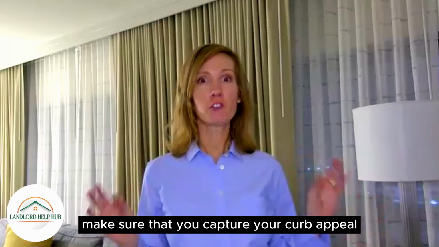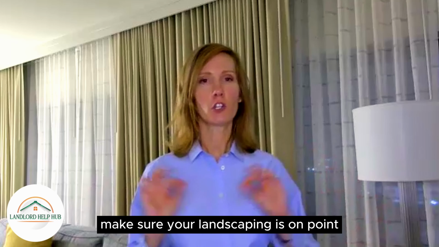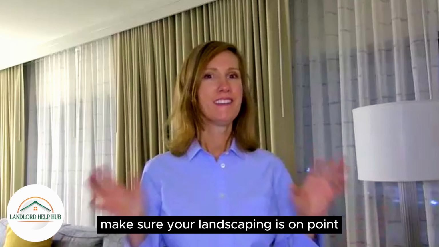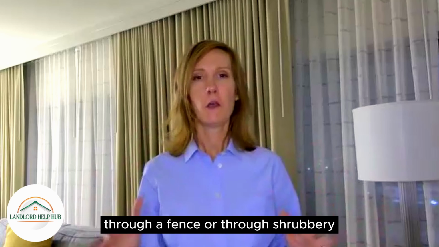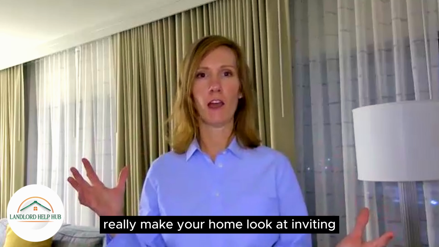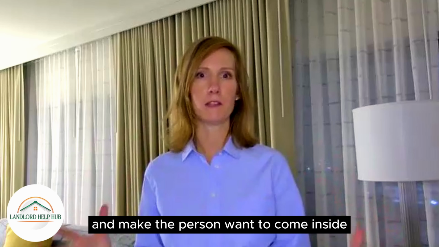Make sure that you capture your curb appeal. Make sure your landscaping is on point. Don't take a picture of the front of your house through a fence or through shrubbery. Really make your home look inviting and make the person want to come inside.